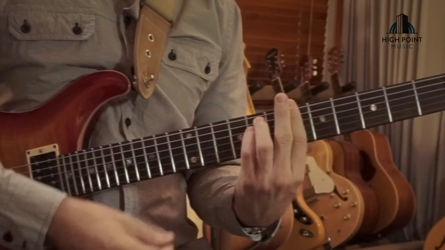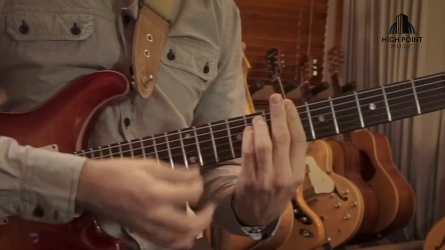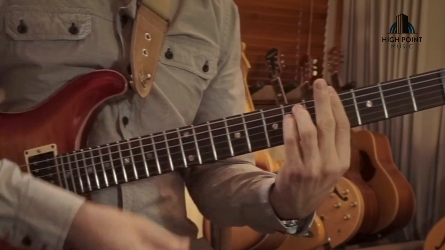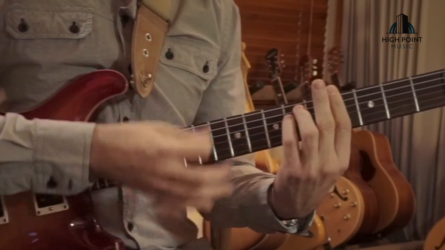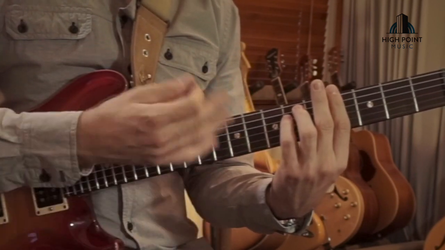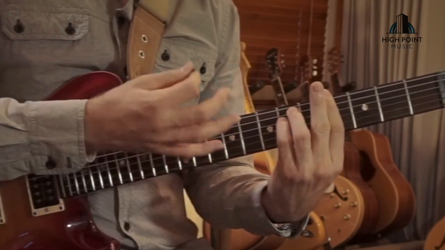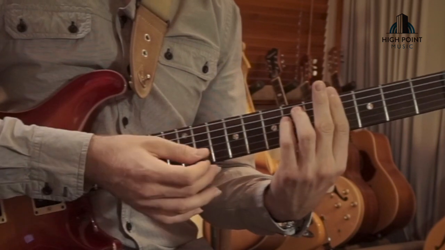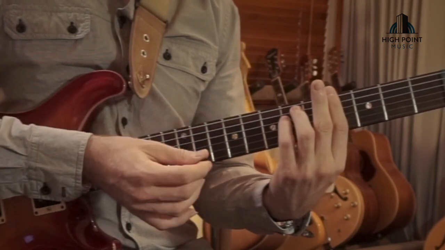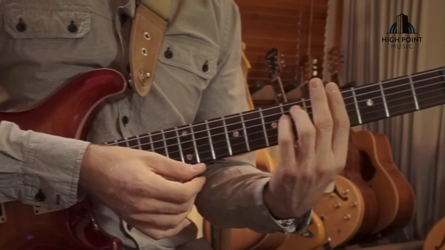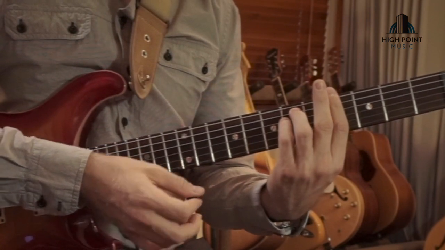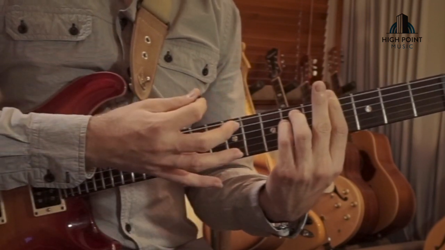So 1, 2, 1, 2, 3. Chord, hit 1, 2, 1, 2, 3. And then once, just like we did on the B flat, and then we go 1, 2, 3, 4, 5, which is 1, dead in the strings, 2, dead in the strings, and then 3, 4, 5, hold the chord shape in, 3, 4, 5.